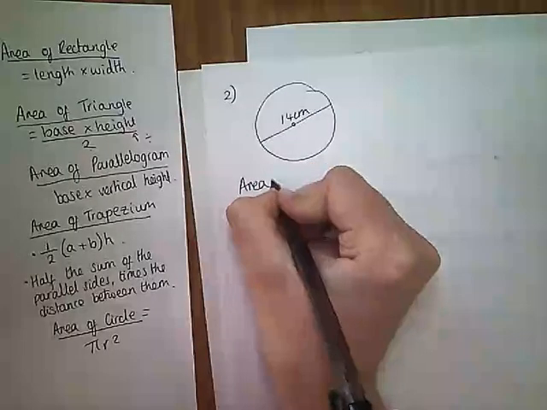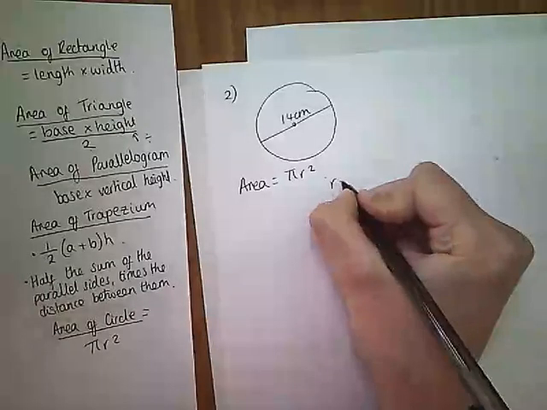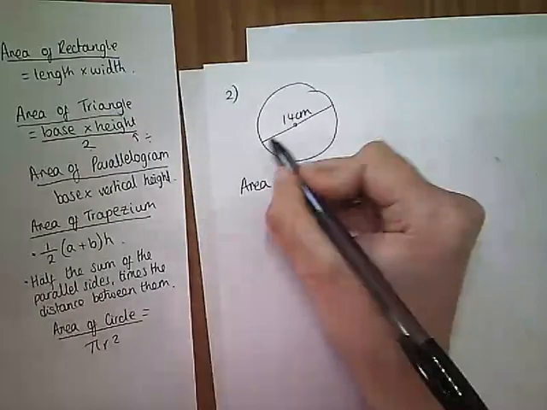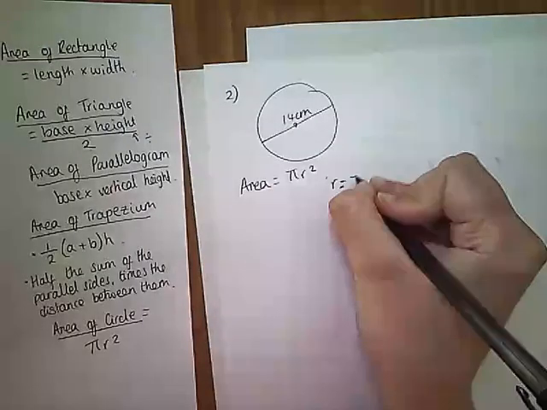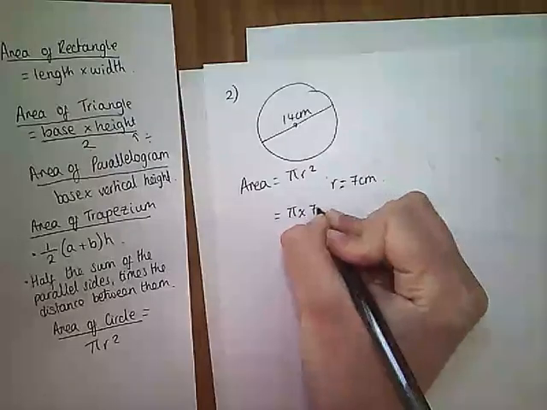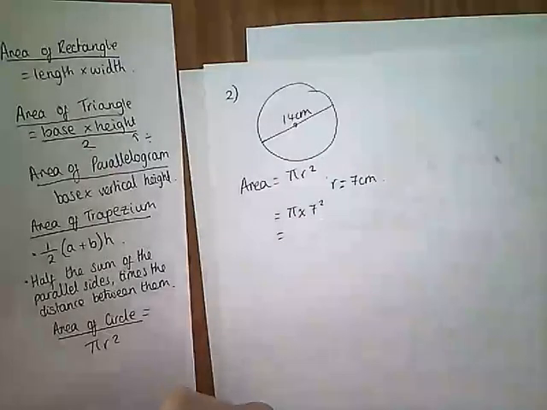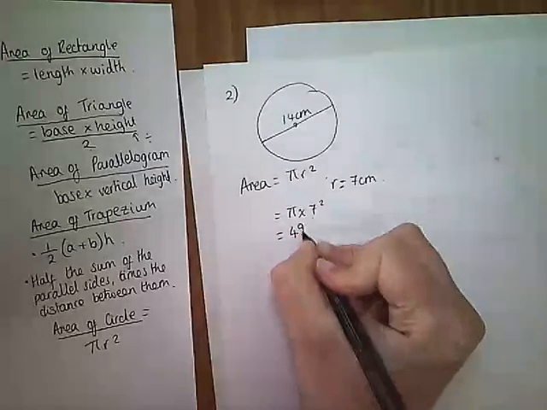So here I go with my question. I've got to find the area. I know my area is pi r squared. What is my radius here? Well, I've been given the diameter. The radius is just from the centre to the edge, so the radius is just 7. So it's going to be pi times 7 squared. Again, you could do that without a calculator. 7 squared is 49, so it's 49 pi.